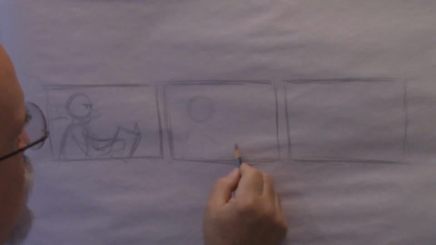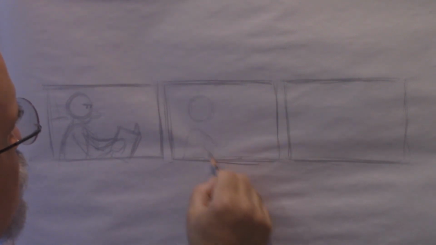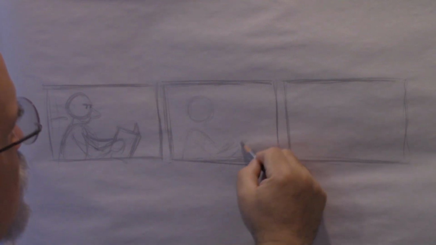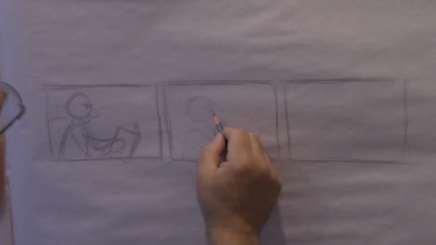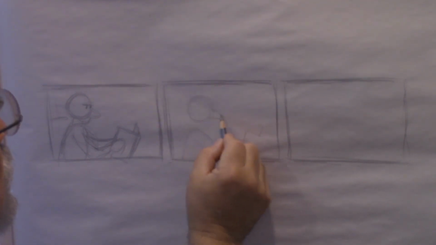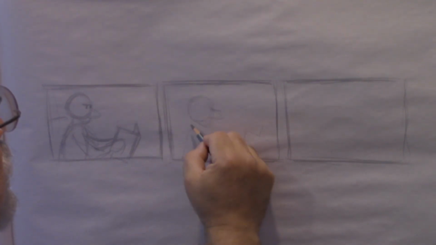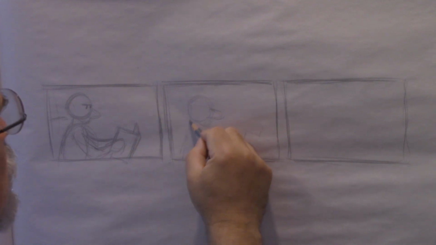I'm going to try to draw it just the same. That takes some practice to draw 2 pictures the same. And he's got his book. I'm going to make his head pop up, look up just a little bit, because I think it's something that's going to interrupt his reading.